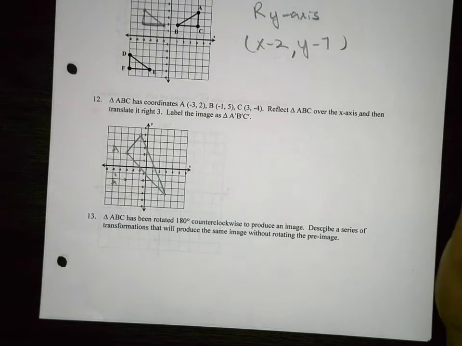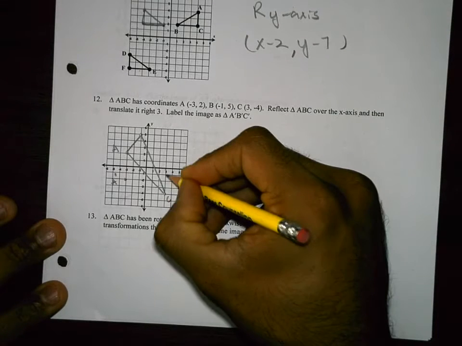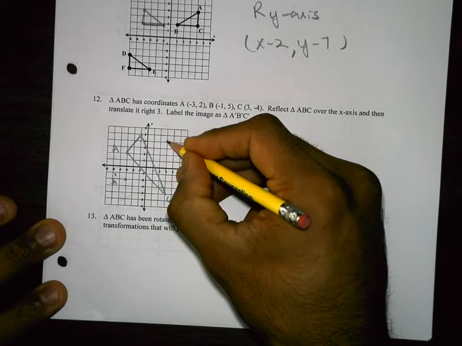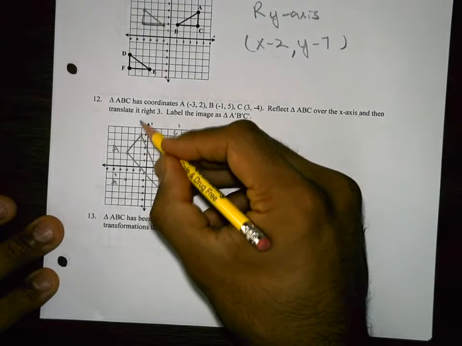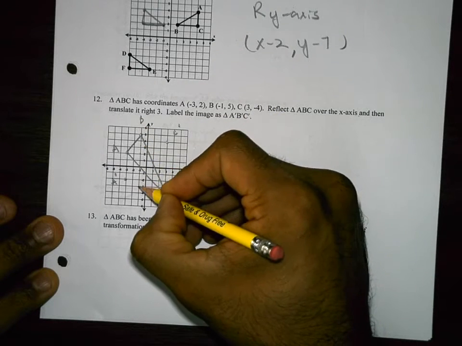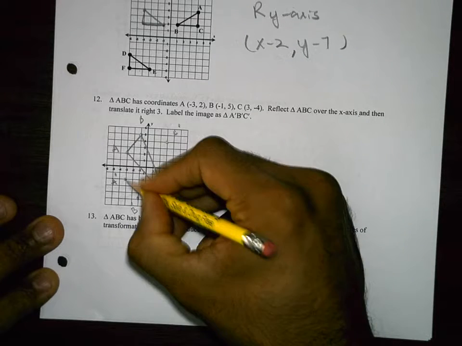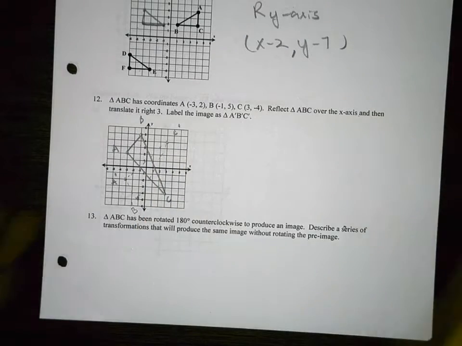Okay, and then, well, this is C. It's going to be down 1, 2, 3, 4 spaces. Call it C prime. And up here was B, and that's 1, 2, 3, 4, 5. And that's B prime. And I'm going to kind of dash this because this is not going to be the final shape yet. Okay.